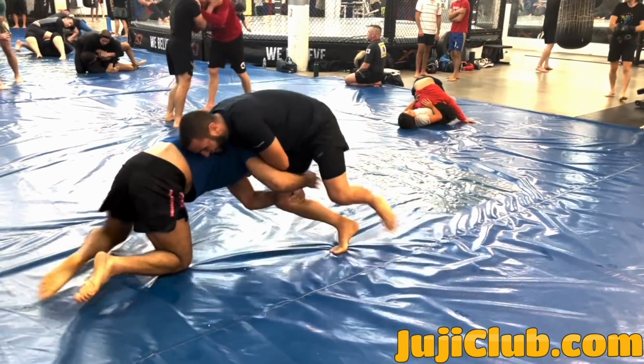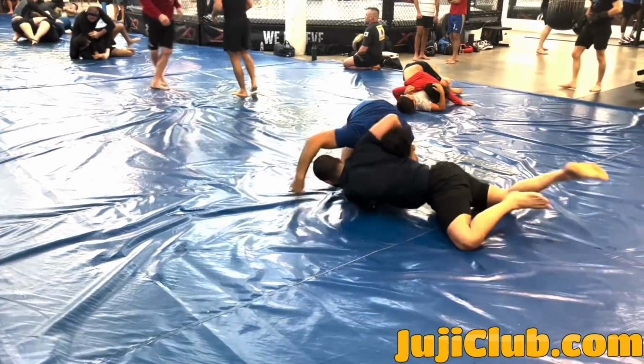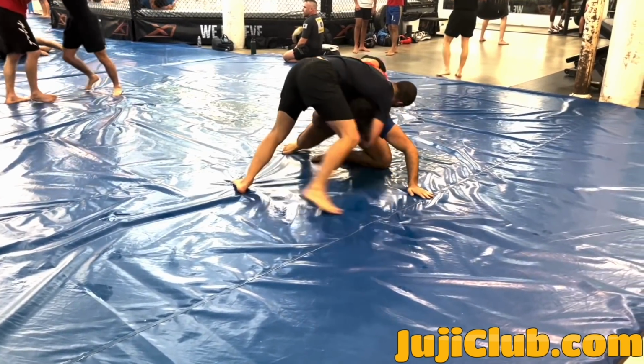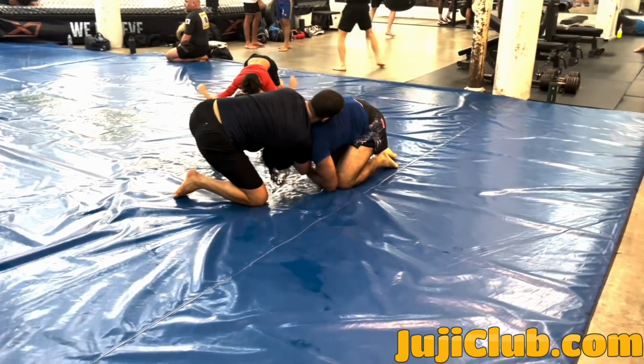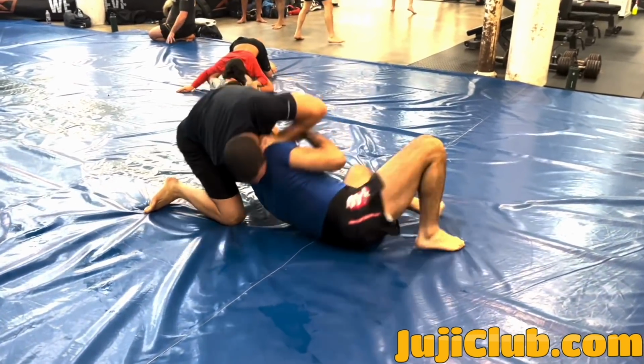There's another snap down. I see my partner shoots. He shot to his knees. Not that it's wrong, but look, you can end up in one of these situations where the person defending is now on your neck. Okay, so here I have another attempt at his neck.